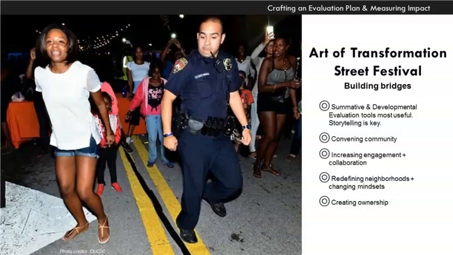and help redefine the downtown neighborhood. And the festival is also really important in helping to change mindsets. I mentioned earlier about how there was a negative stereotype about Opa-locka, and so having cultural activities that made it safe and fun for people to come out and experience the city definitely helps with our moving towards our goals of making Opa-locka a place where people want to live, work, play, and create.